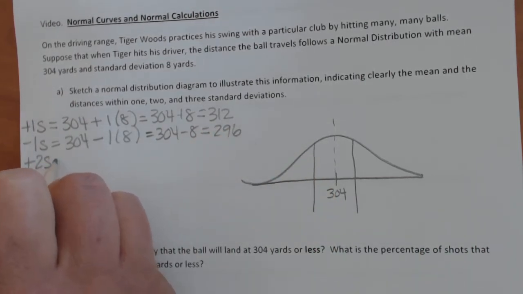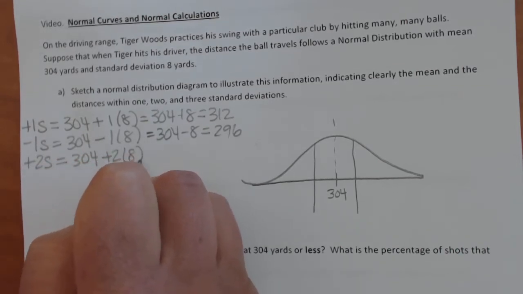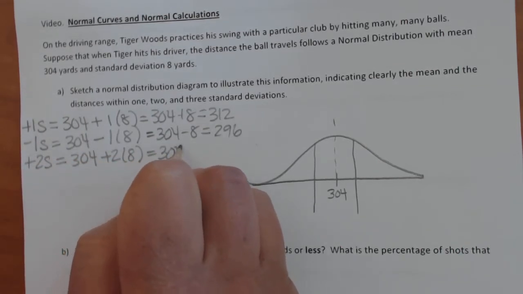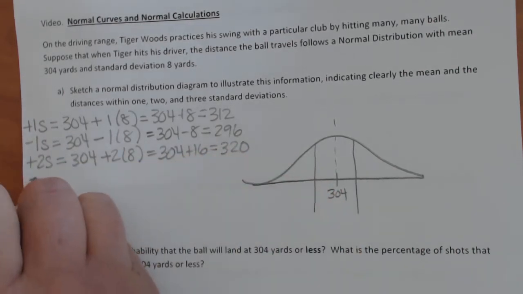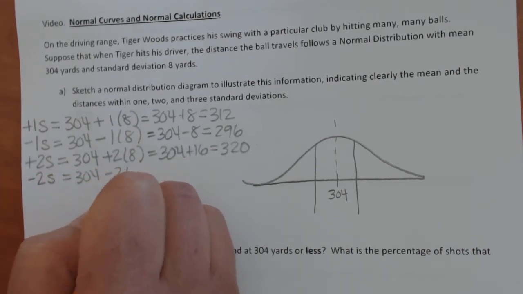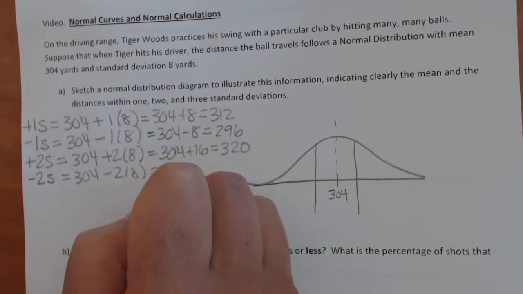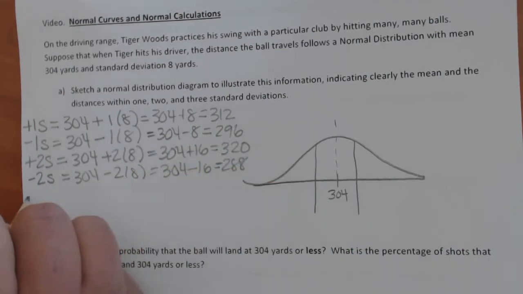To calculate positive 2 standard deviations, we take the mean and add positive 2 times 8, which is 304 plus 16, which is 320. To find negative 2 standard deviations, we keep going, just minus 2 now. So it'll be 304 minus 16, which gives us 288.